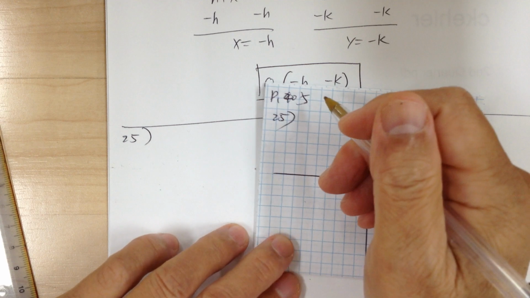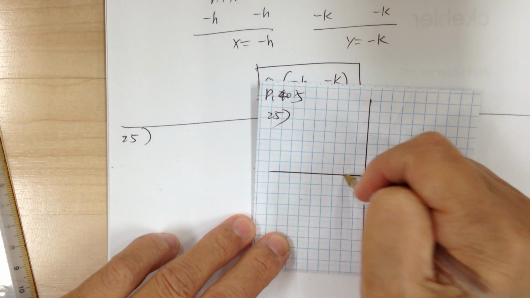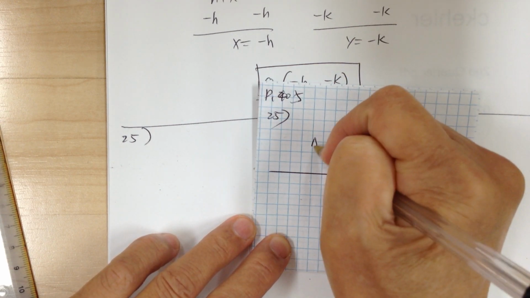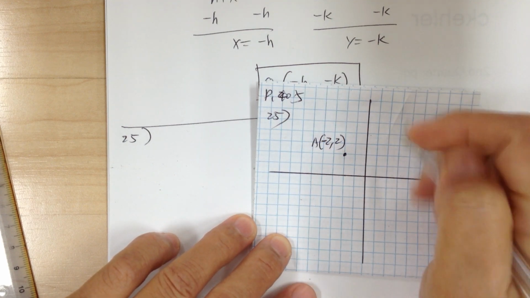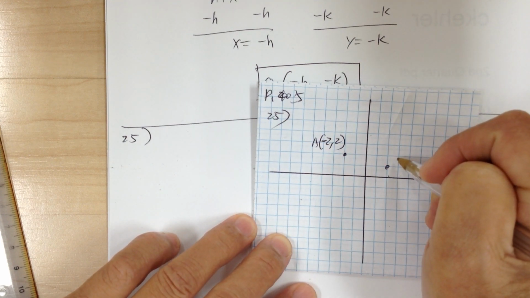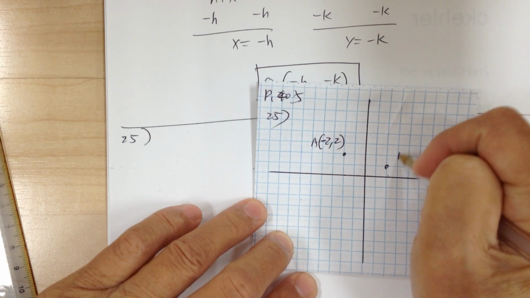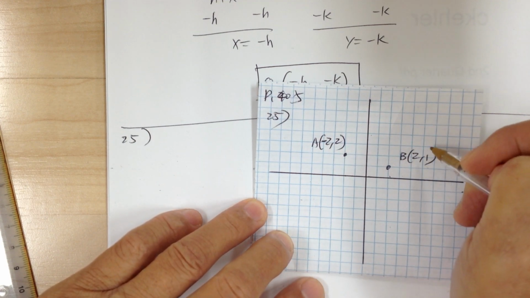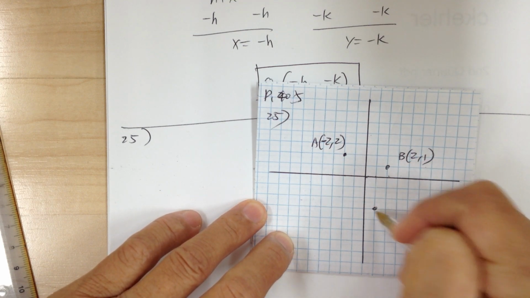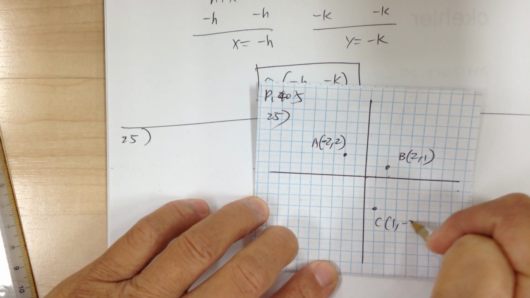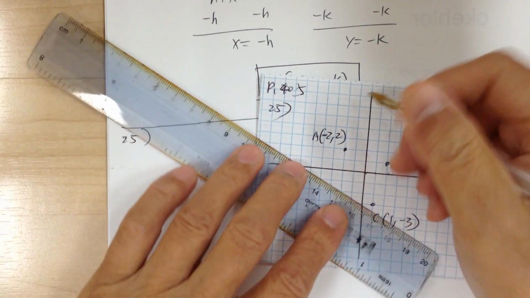A is negative 2, positive 2. So this is A, negative 2, positive 2. And B is 2, 1. And C is 1, negative 3. So these 3 points are vertices.